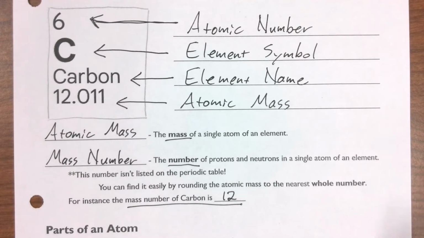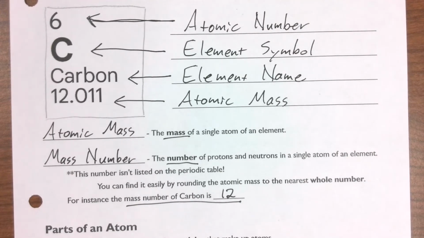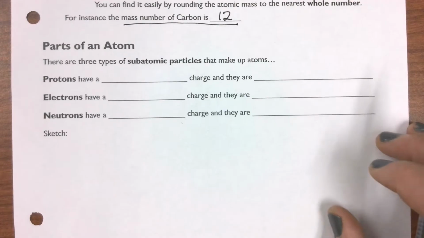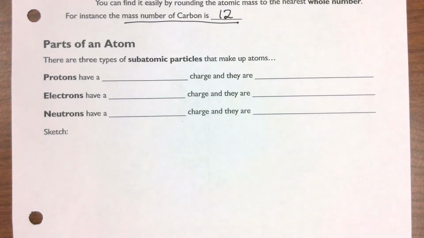Okay, hopefully that makes sense. We're going to talk a little bit more about that on the back side of this page. Let's go down to the parts of an atom here. So again, I think this is maybe something a lot of you guys learned last year, but there are 3 types of subatomic particles that make up atoms. First of all, we have protons.